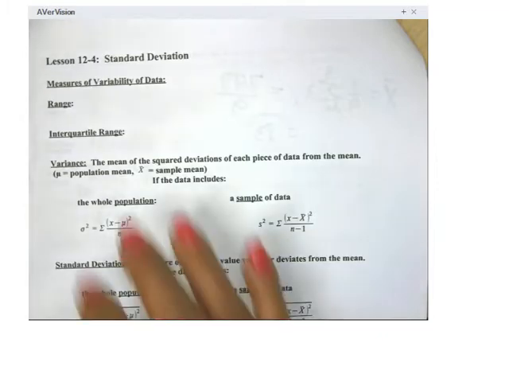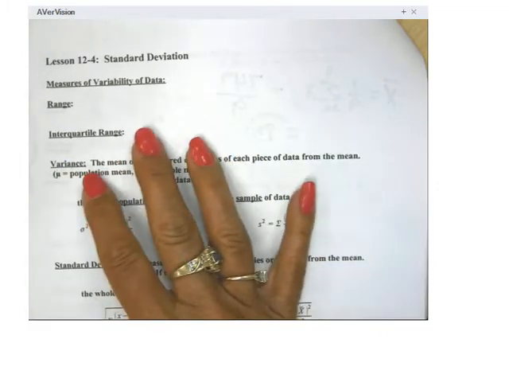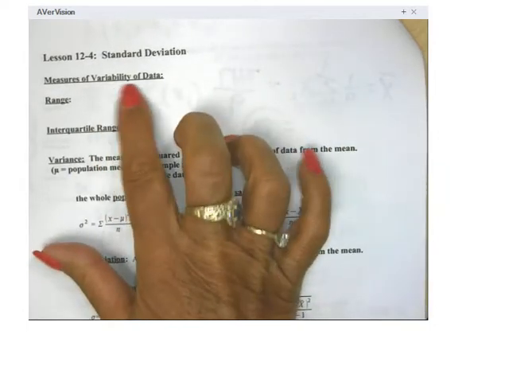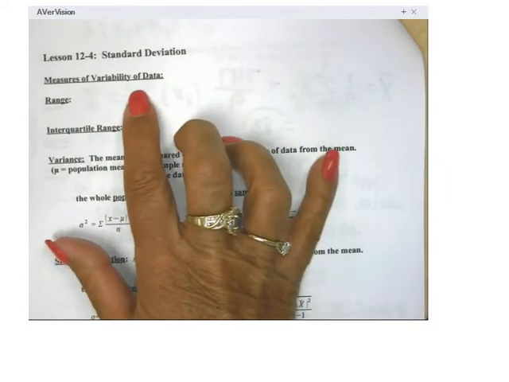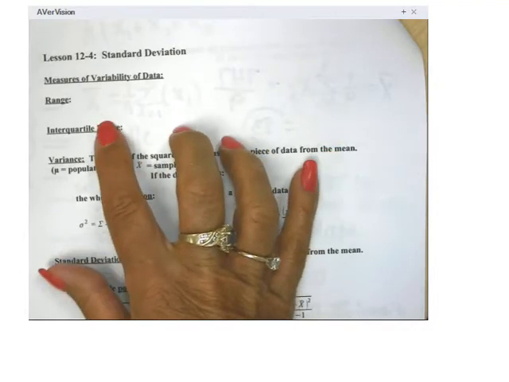Yesterday we looked at measures of central tendency. We looked at mean, median, mode. Well, another factor that we like to look at for a data set is how variable the data is. Not just where it is centered, but how spread out the numbers are.